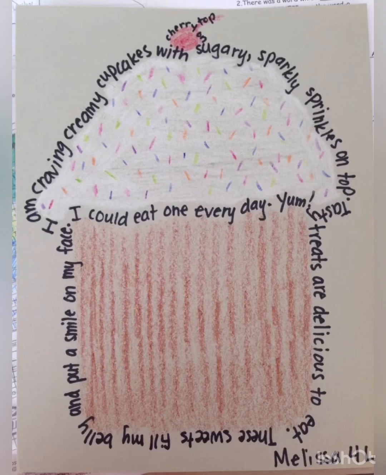Tasty treats are delicious to eat. These sweets fill my belly and put a smile on my face. I could eat one every day. Yum. So what I'm imagining this poet did was she drew the cupcake first and then created her poem all around the outline. Or maybe she did the outline first and then colored it in. I don't know. The choice is yours.